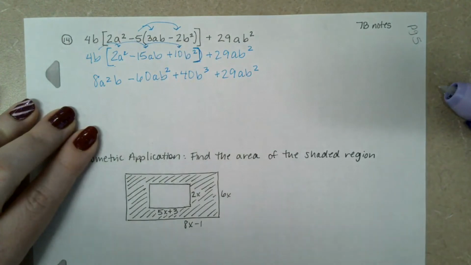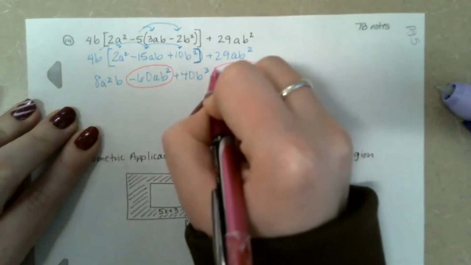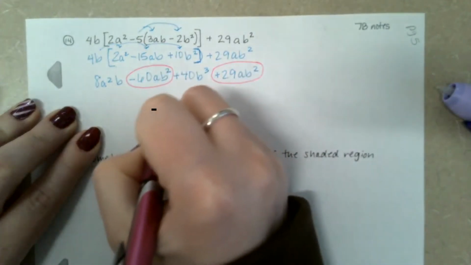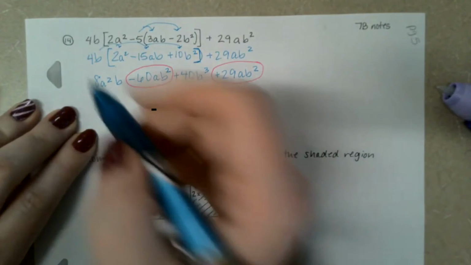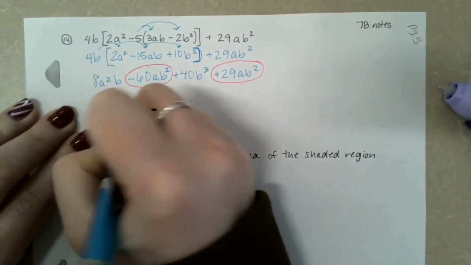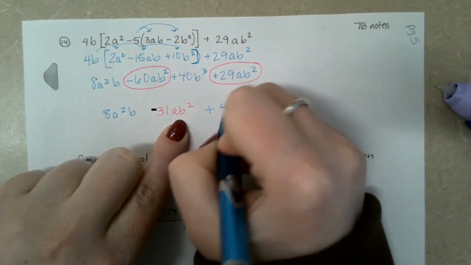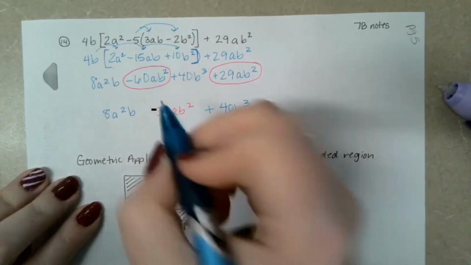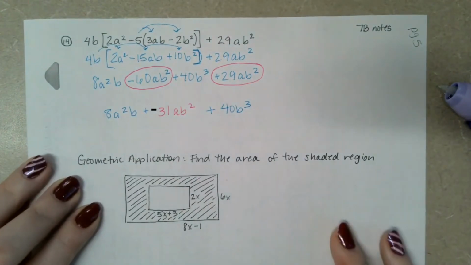So these two can be combined because they're both ab squareds. So collectively, that'll give me 31ab squared. And then everything else just comes down. Notice that an a squared b is different than an ab squared. It has to be exactly the same exponents and exactly the same variables in order to combine them.